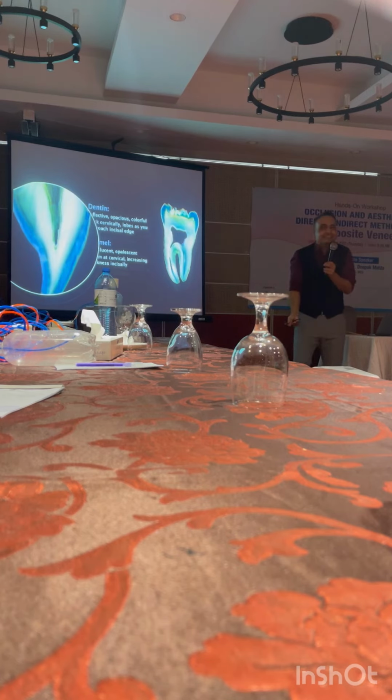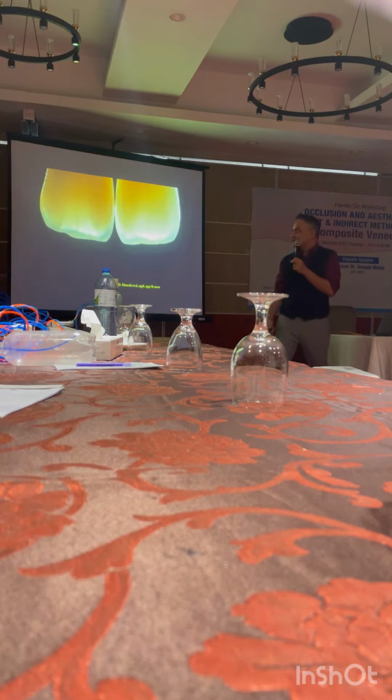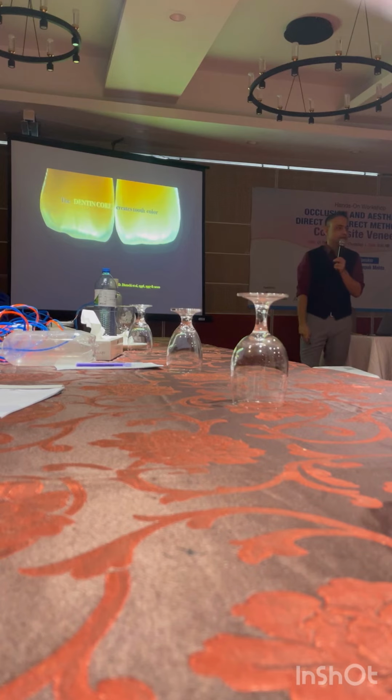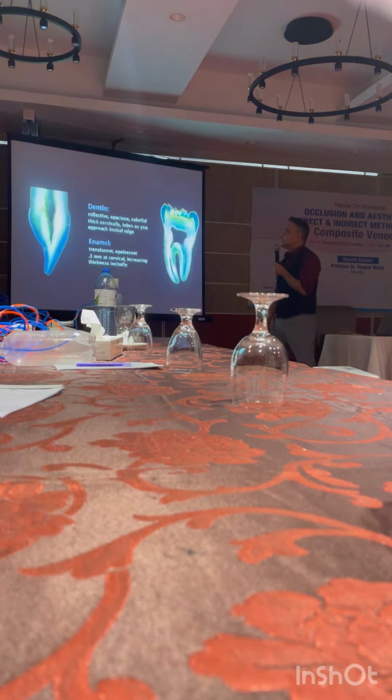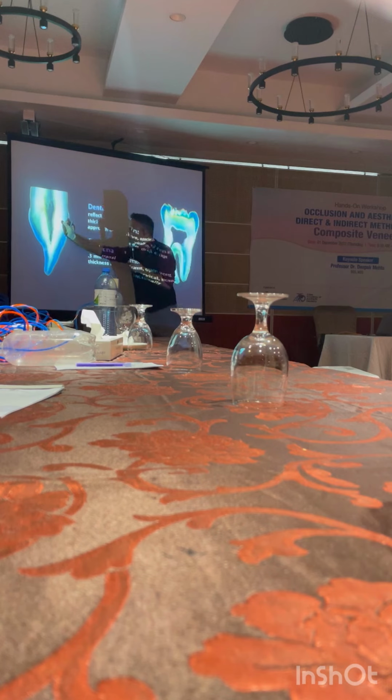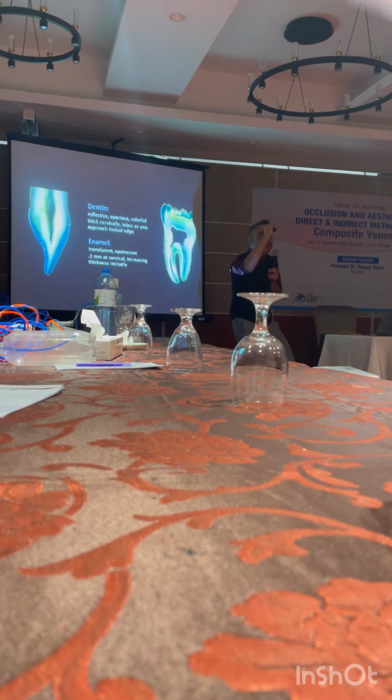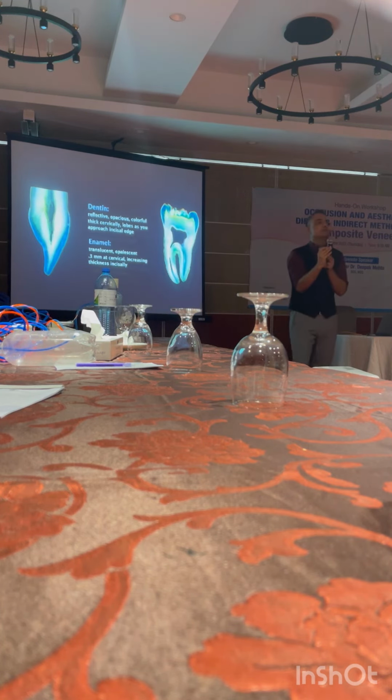See, this is nature. This is exactly what you should do when you put your dentine layer, when you're doing a veneer. You can't place your layer uniformly. That's wrong. That's not acceptable. What everybody does is they place their layer very uniform. No, you should vary your thickness when you're placing your layers. That is layering technique.